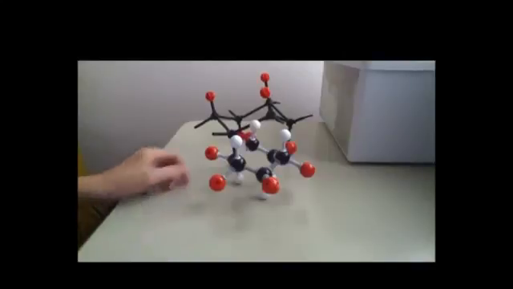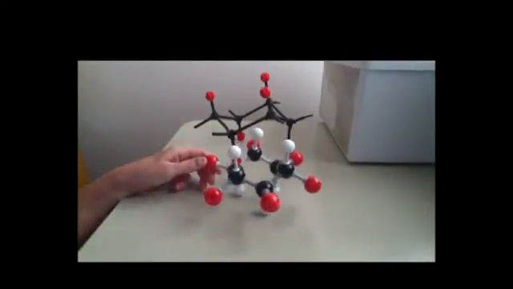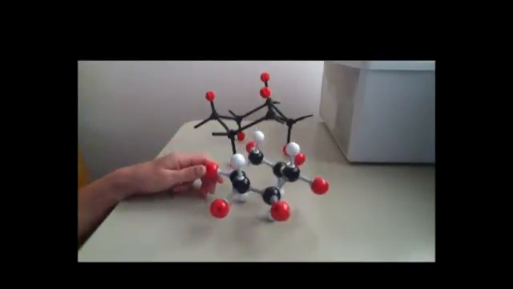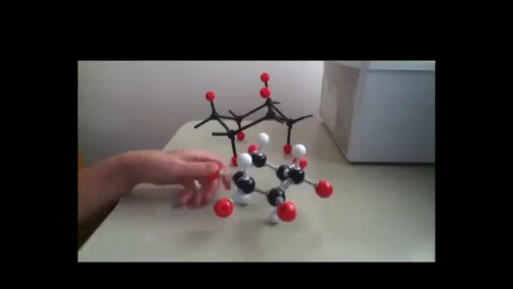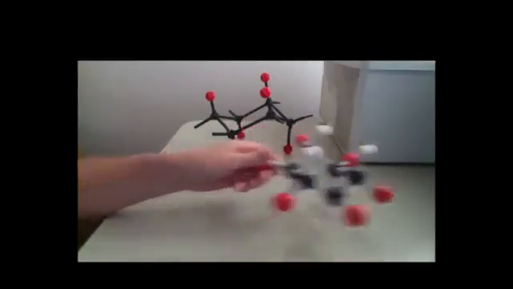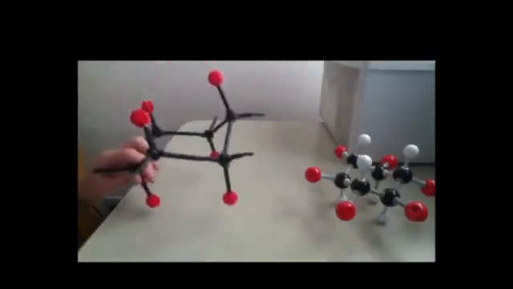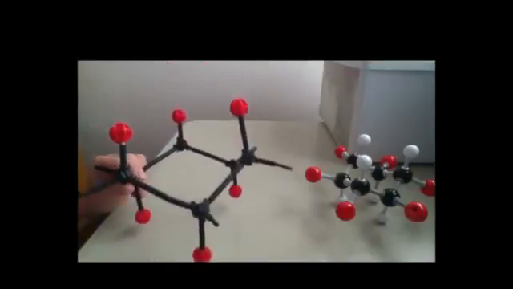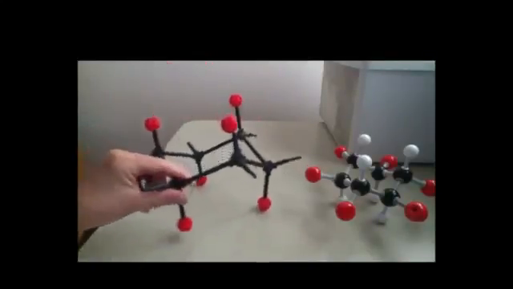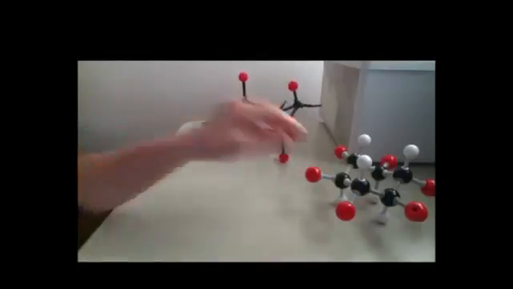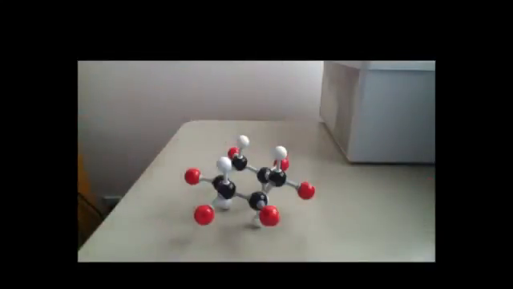Okay, the best way to deal with cyclohexane or any conformational issue is with plastic models, and once again I've made up a plastic model of both cyclohexane with the ball and stick models and the straight bond models. I actually prefer the straight bond models for doing conformational analysis, but either one of them works. So let's start with the ball and stick models.